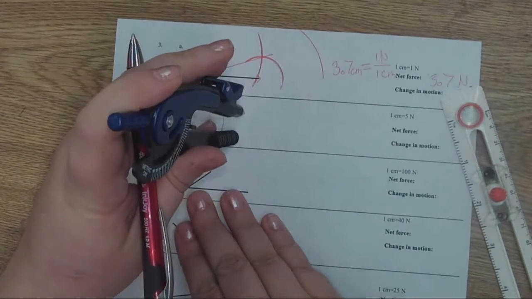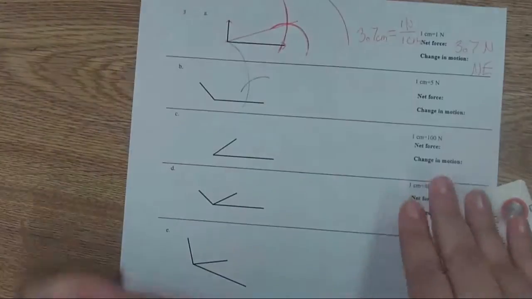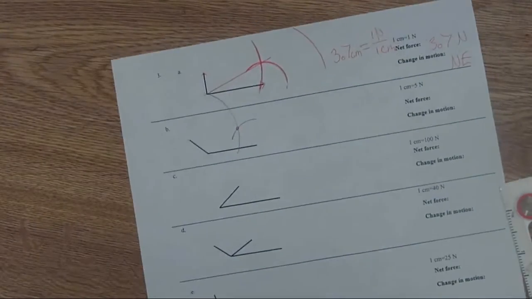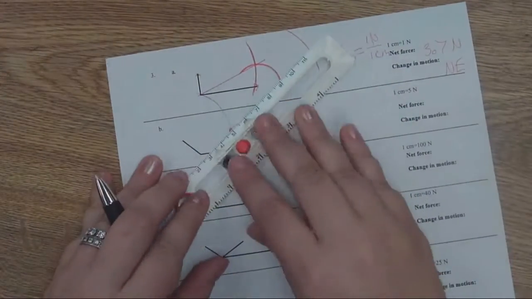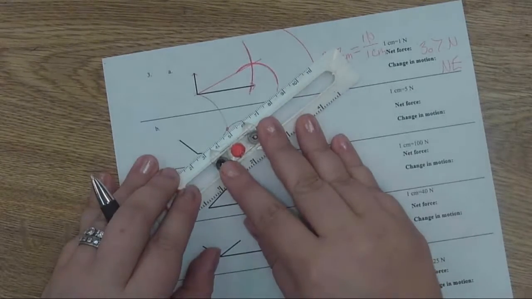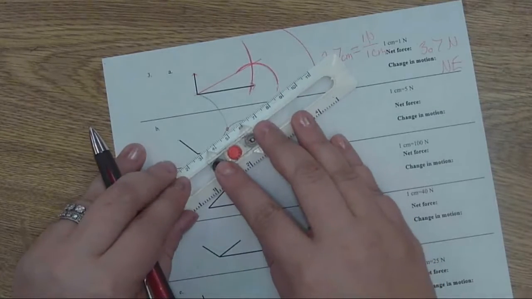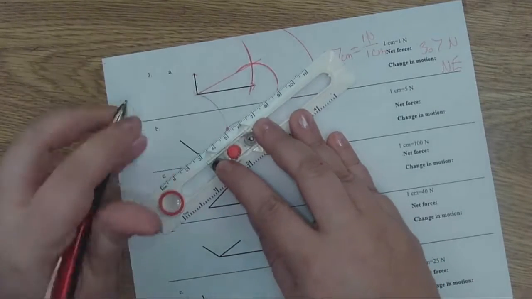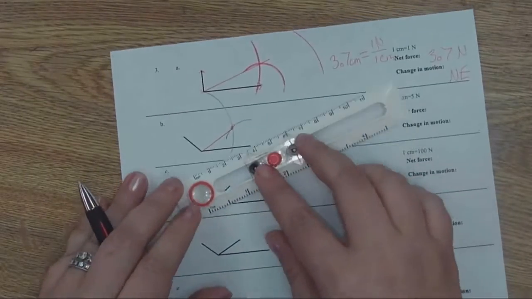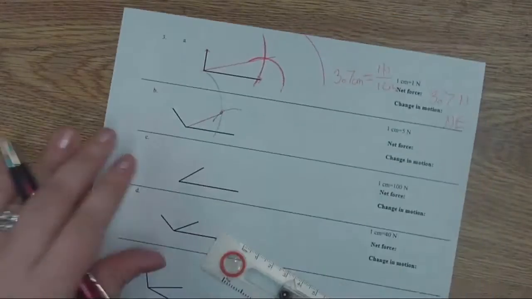Place it right here and do my arc. So this point here is going to be my resultant vector. So I will take my 2 points, the point where the vectors intersect and then where the arcs intersect, and connect them. This gives me a length of 2.5 centimeters.